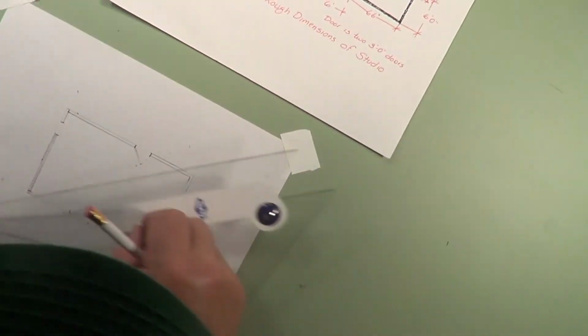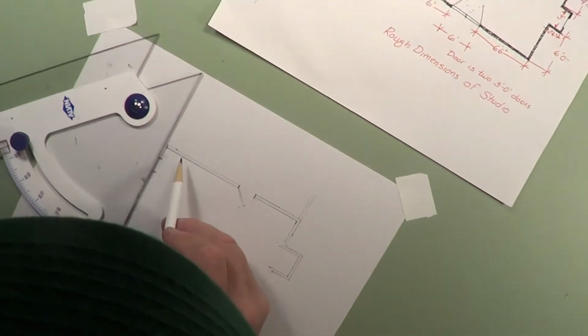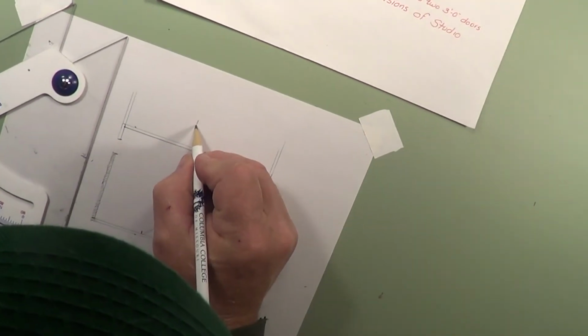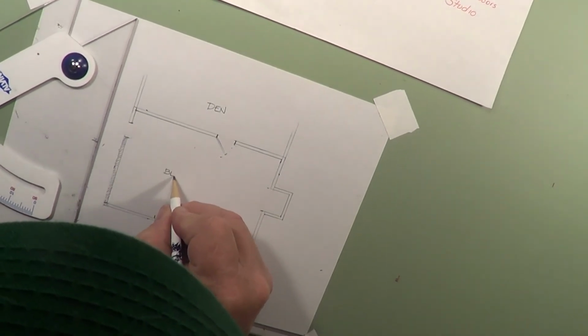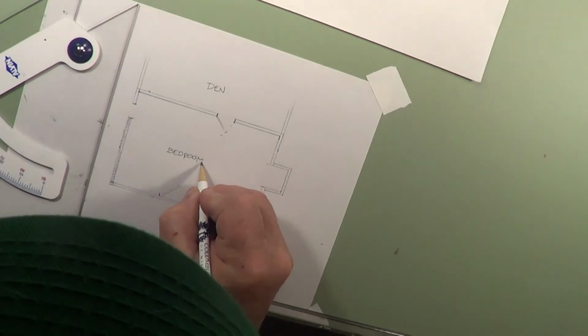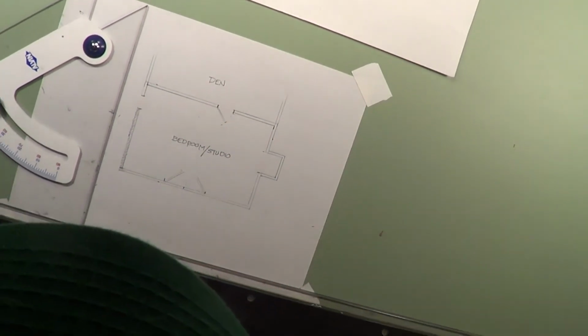Now, these walls, of course, continue on into the den this side, so that would show a continuation of this room. So this is the den, and this is the bedroom, or bedroom studio, if you want to be technical, like so.